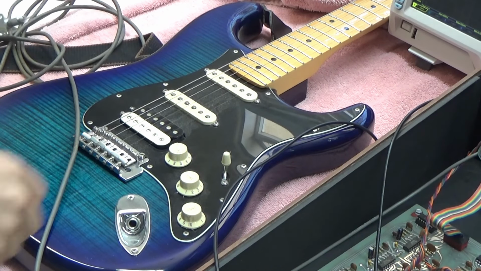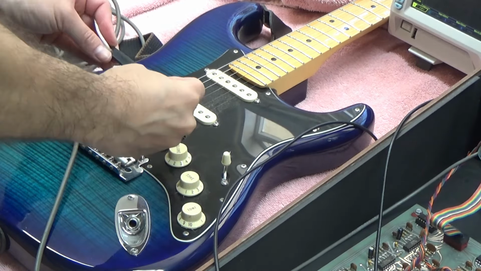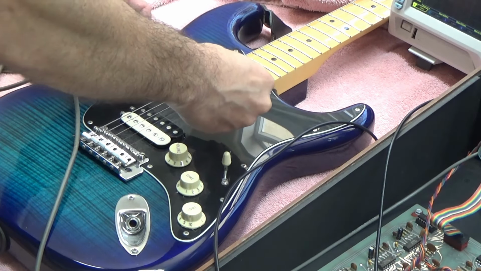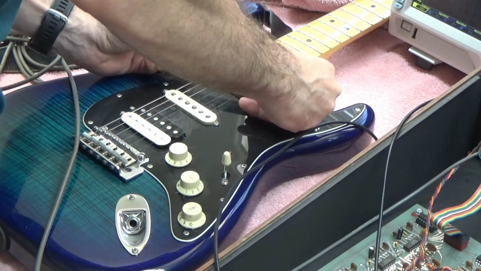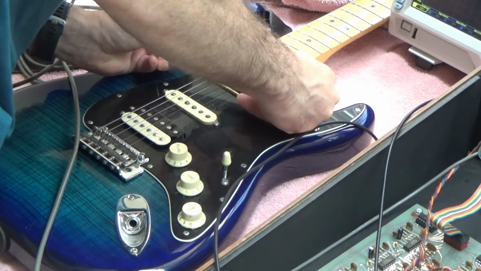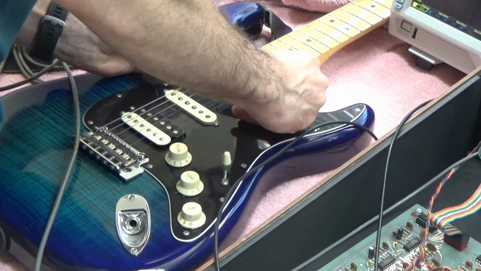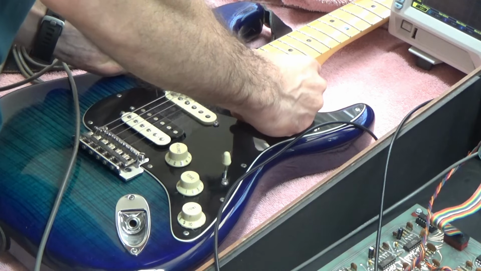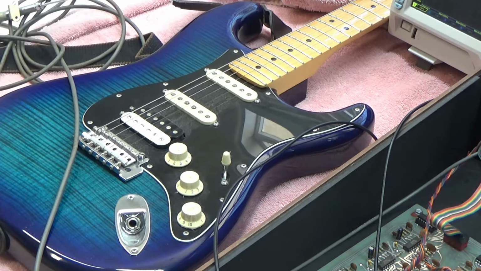I'm not sure how I was holding the pickup before, but this is the way that I want to hold it for testing. Like for this E string here, I'm going to test that not only does it get triggered when I play the note, but if I increase the pitch of the string, it affects the pitch of the CV that we're getting.